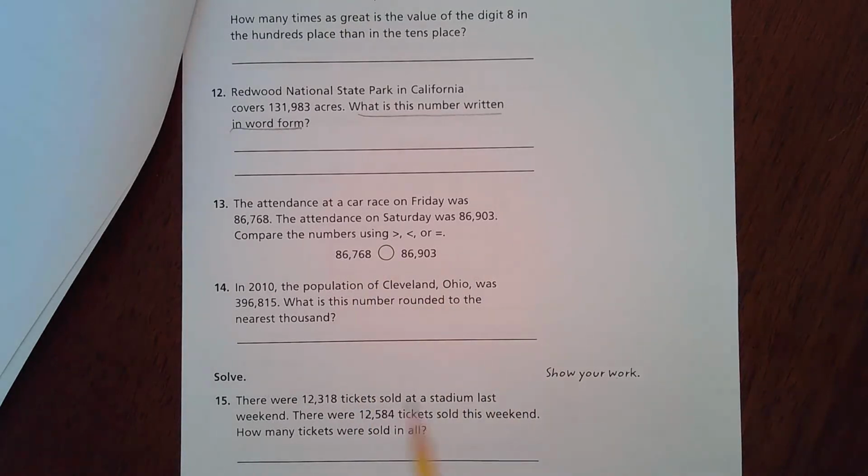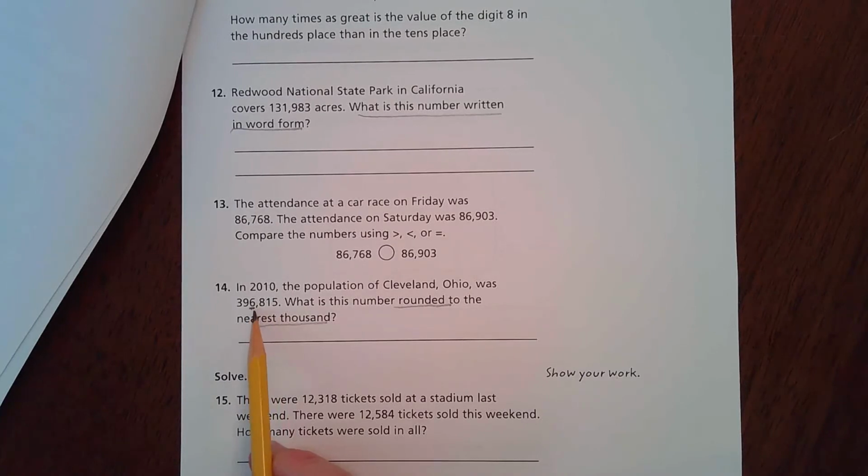And then down here, we have some rounded to the nearest 1,000. Round it to the nearest 1,000. So find 1,000 in here. There's the 1,000 spot. Look at its next door neighbor. So ask yourself, is it going to be 396,000 or up to 397,000?